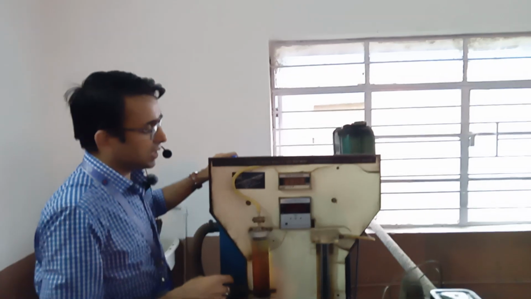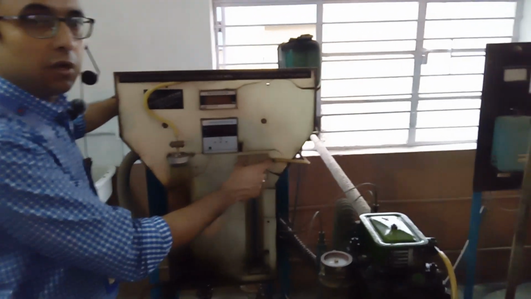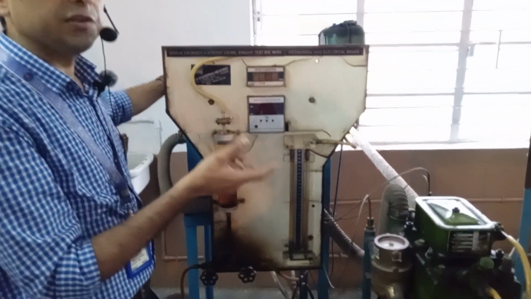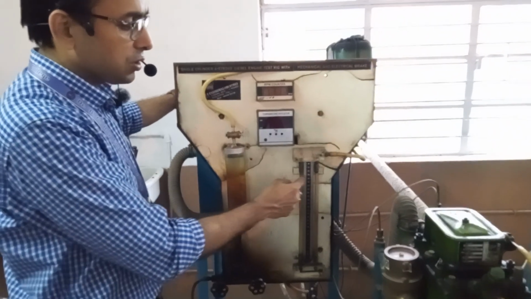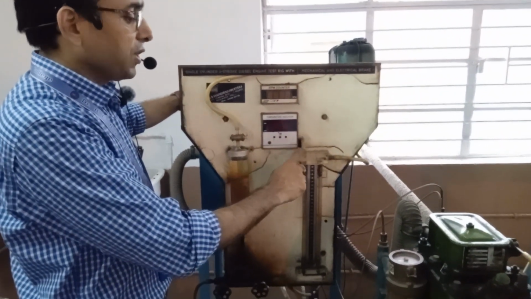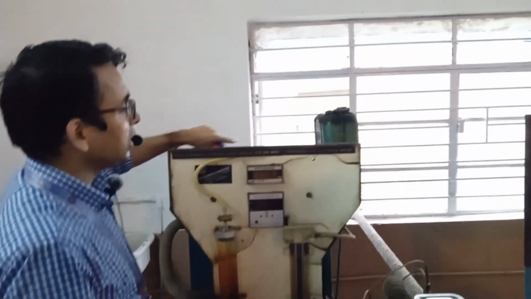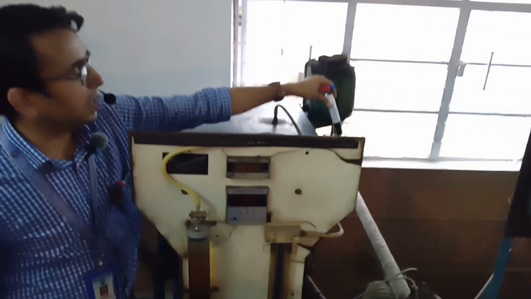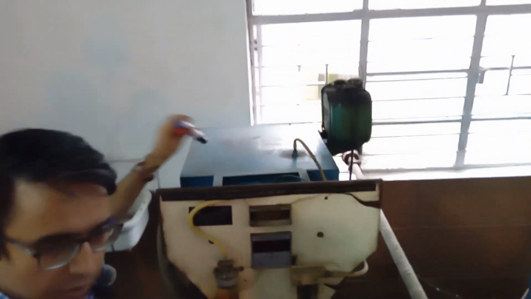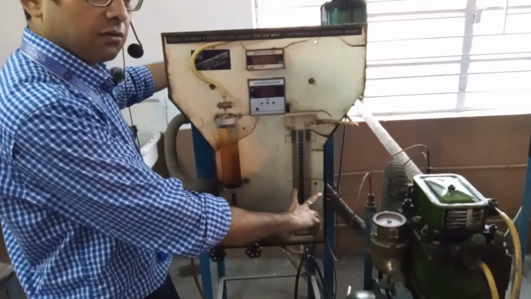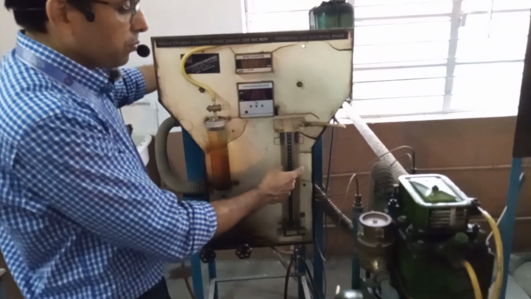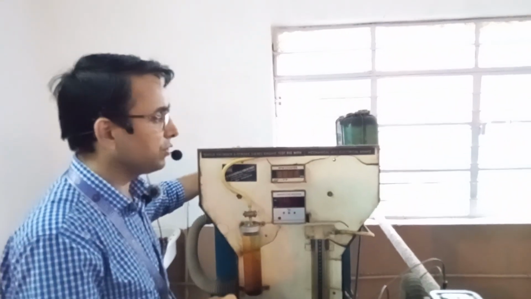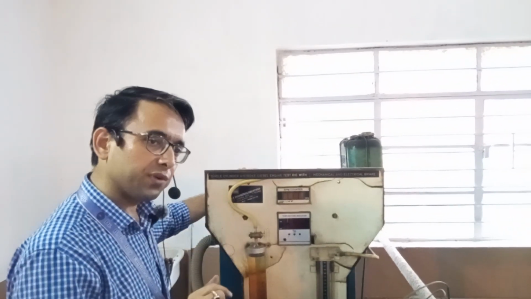For that, we employ a manometer. By using a manometer, we can calculate the pressure difference. There are two legs of the manometer, and there will be a manometric fluid. When air passes through the orifice, there will be two different pressures at the upstream side and the downstream side. Accordingly, there will be deflection. So by noting the differences in the heights of the manometric fluid, we can understand that it is due to the pressure difference.